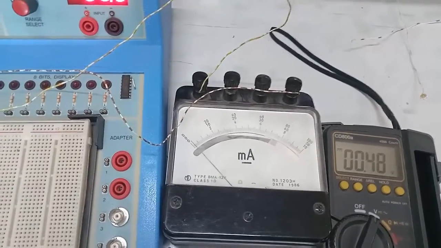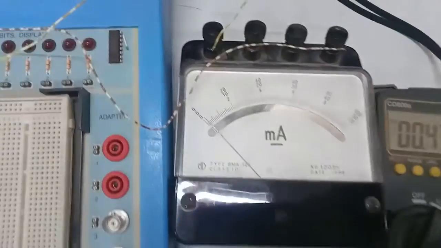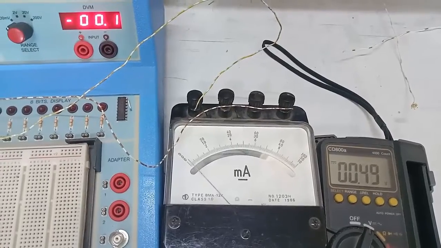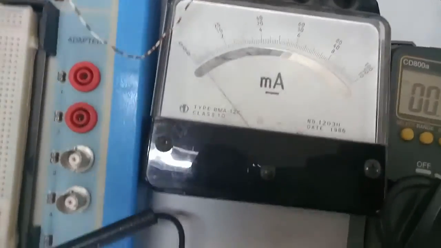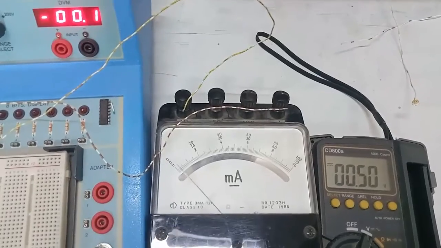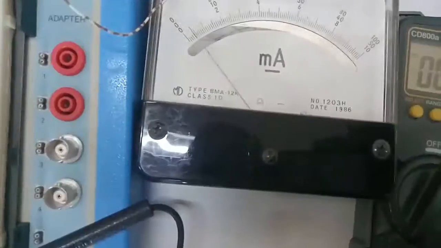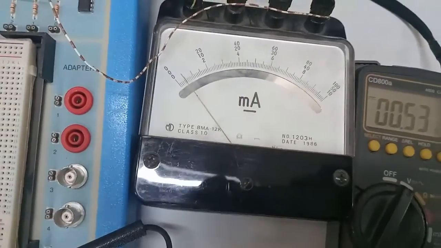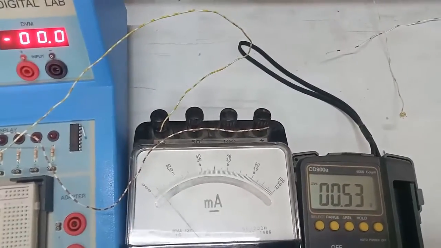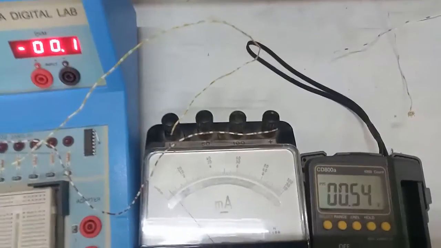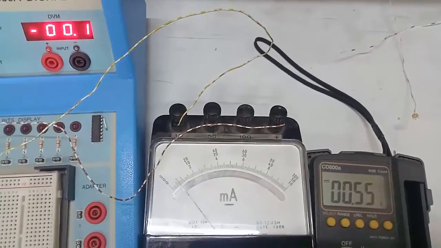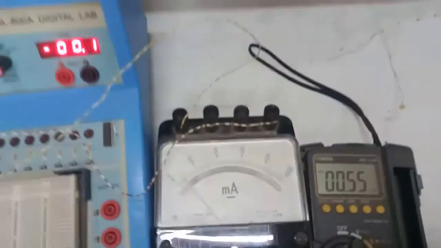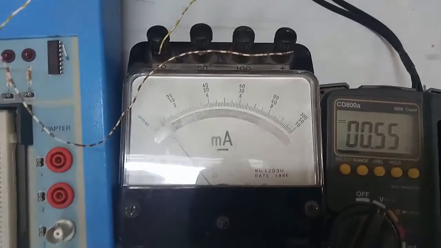Voltage is 0.47, current is 0.2. Voltage is 0.49, current is 0.25. Voltage is 0.5, current is 0.3. Voltage is 0.52, current is 0.4. Voltage is 0.53, current is 0.45. Voltage is 0.54, current is 0.5. Voltage is 0.55, current is 0.7. Voltage is 0.55, current is 0.8.